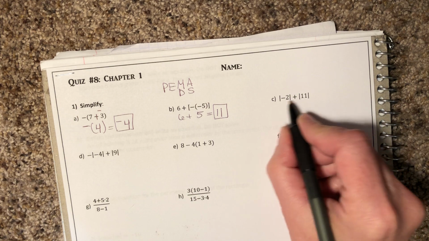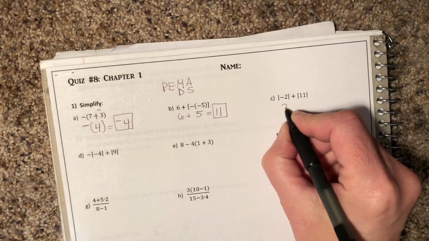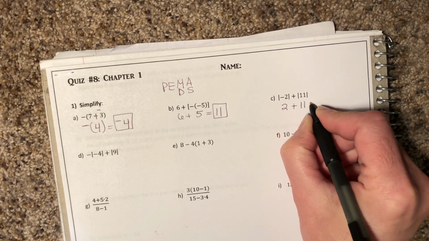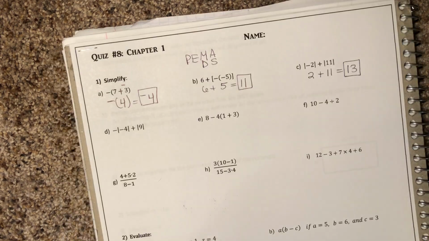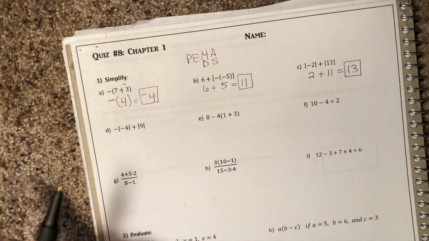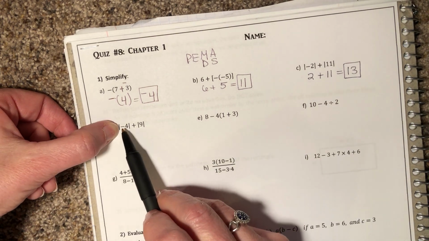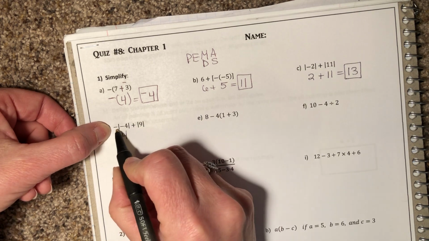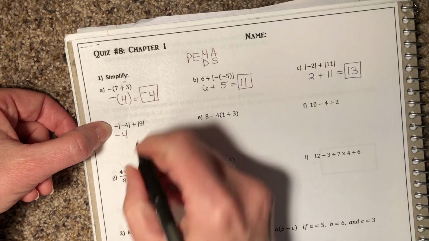Okay, the absolute value is a grouping symbol, so that's the P in PEMDAS. This is 2. Absolute value of 11 is still 11. So you get 13. Okay, now if I ignore this negative on the outside, I have a 4. The absolute value goes to 4. But the negative on the outside is still there. That means the opposite of 4.